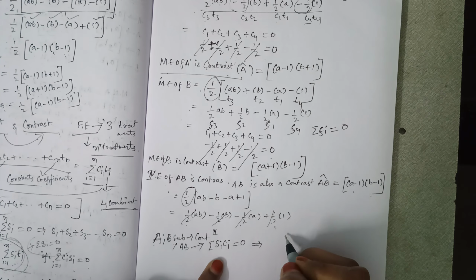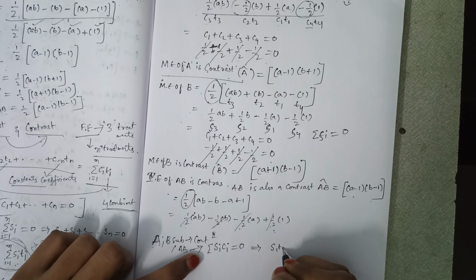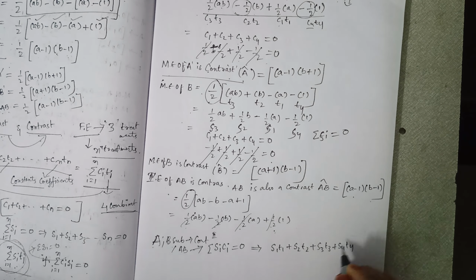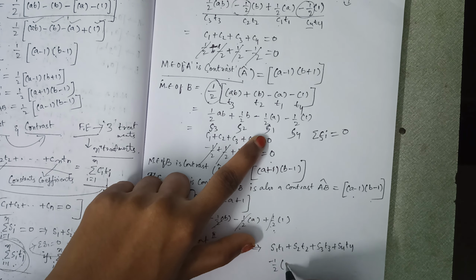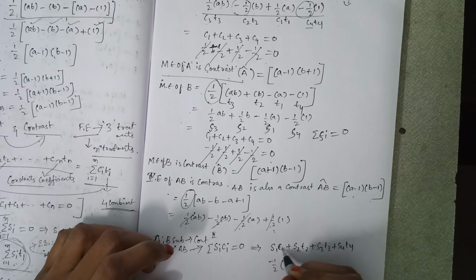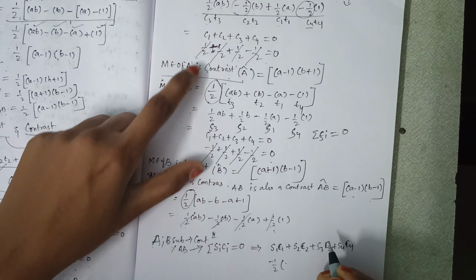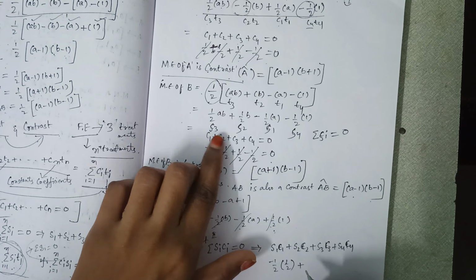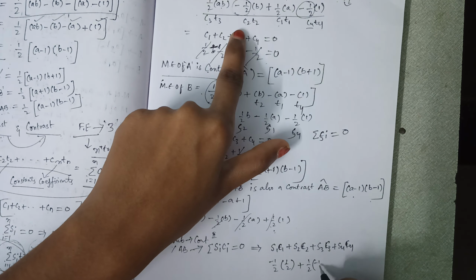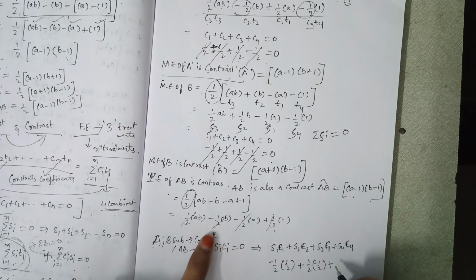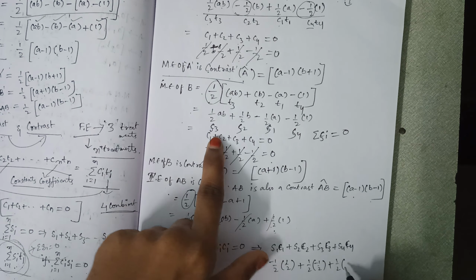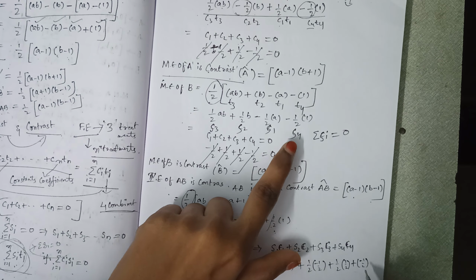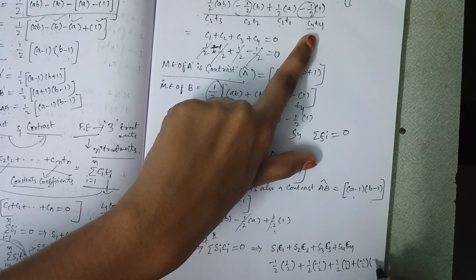So now let us, here we already did, which is nothing but S1 C1 plus S2 C2. We have only the 4 treatment combinations, so plus S3 C3 plus S4 C4. And here S1 is minus 1 by 2 and, sorry, here it is not T1, here it is C1. C1 is 1 by 2. So plus S2. S2 is 1 by 2 and C2 is minus 1 by 2, and plus S3. S3 is 1 by 2 and C3 is 1 by 2, plus S4. S4 is minus 1 by 2 and C4 is minus 1 by 2.